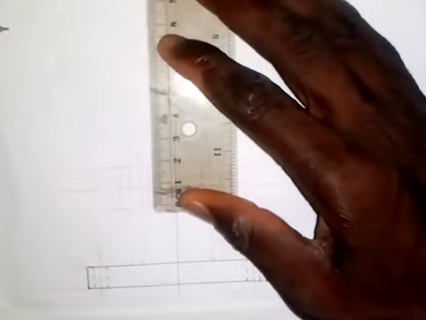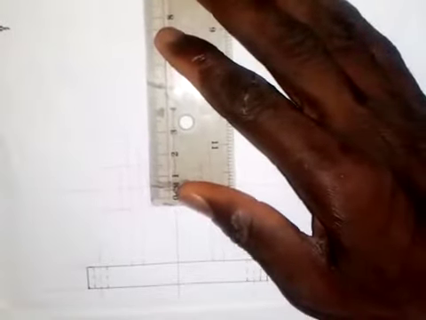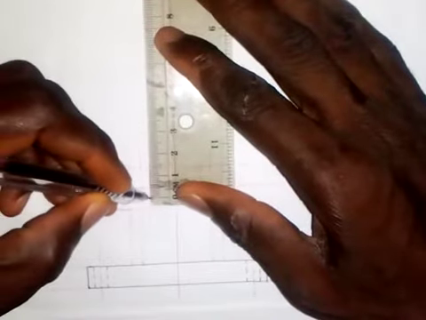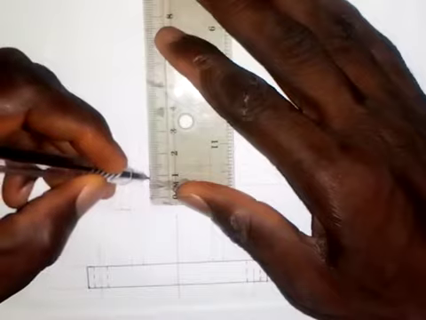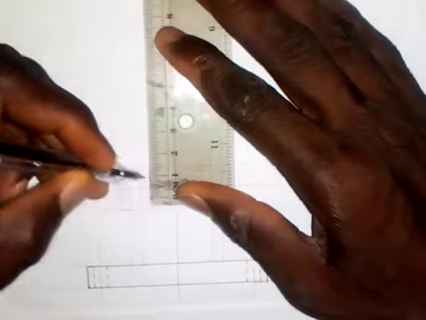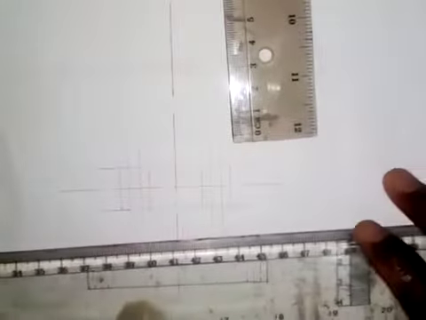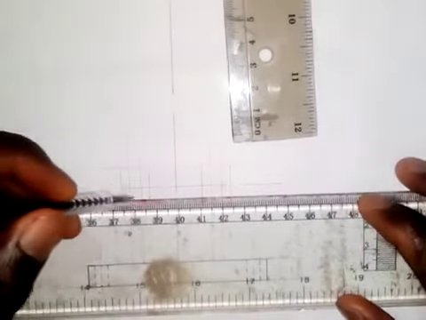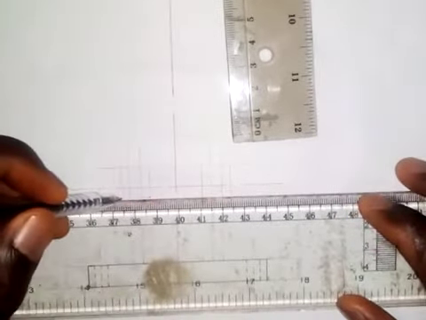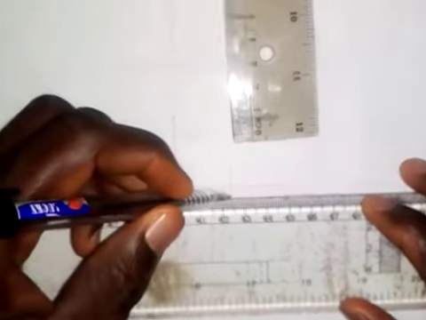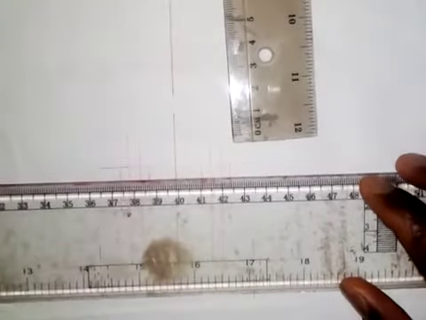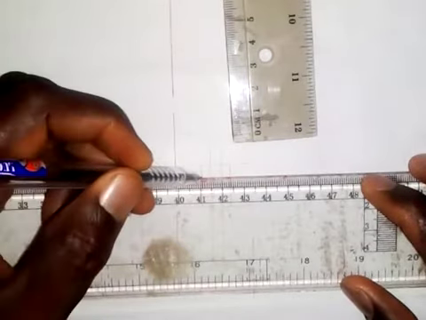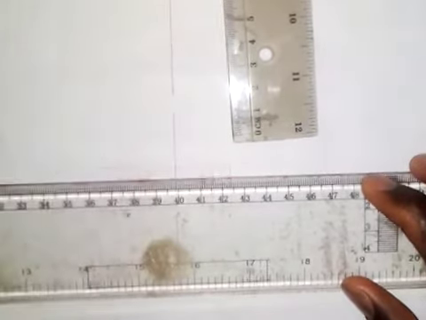So I'm going to take a measurement of 4.5 up and down. From the middle, I'll take 4.5 down, 4.5 up. Then here I'm going to draw a horizontal line from here to here and from here to here. Okay, I'll also draw a horizontal line from here to here.